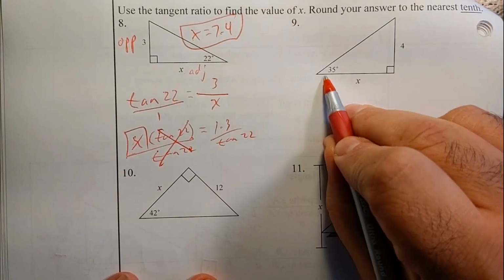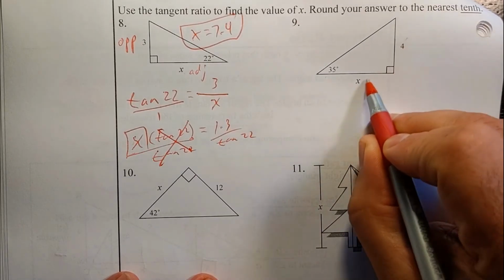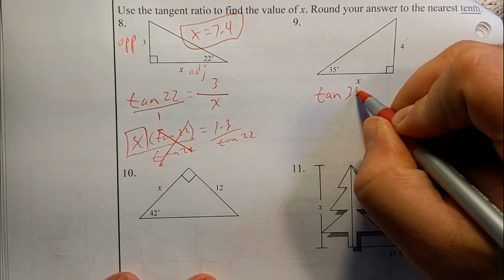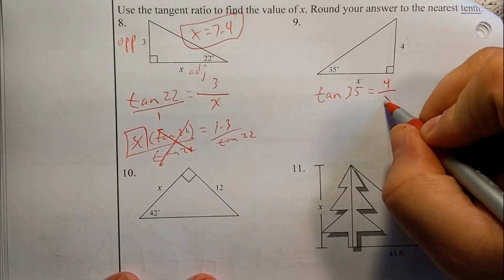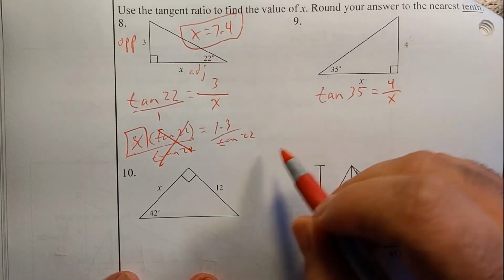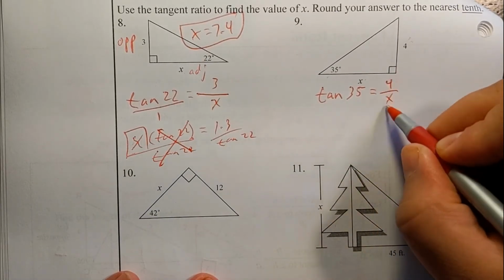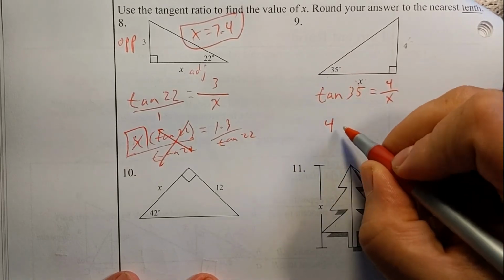So on number 9, we're here at 35. 4 is the opposite, x is the adjacent. Because you have opposite and adjacent, we're going to go with tangent. Angle goes next to it. Opposite goes on top. Adjacent goes down to the bottom. And then when you see that the x is on the bottom, instead of having to go through all of the work we did earlier, you're always going to put the number from the fraction in the front, and then you're going to put your trig function after it.